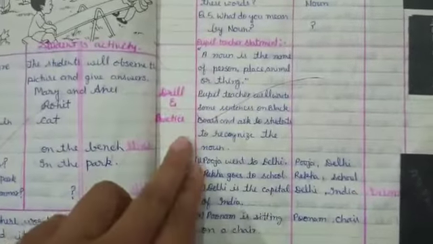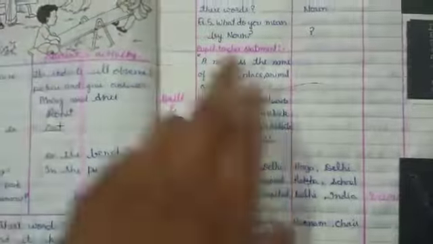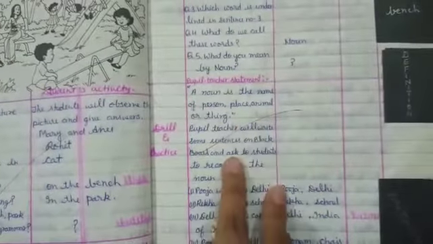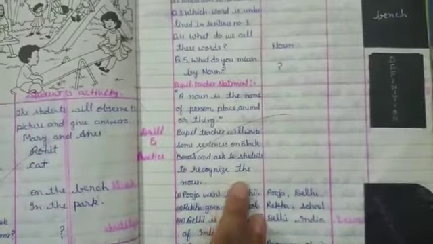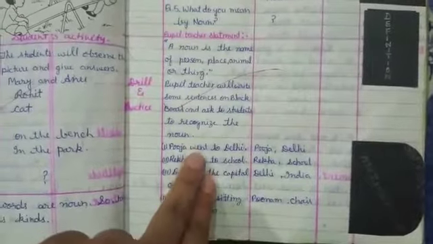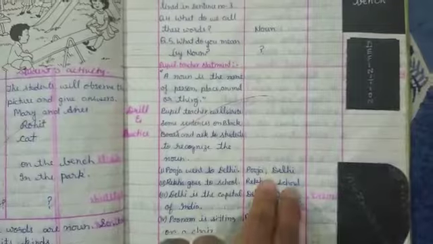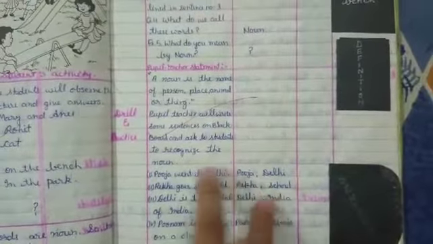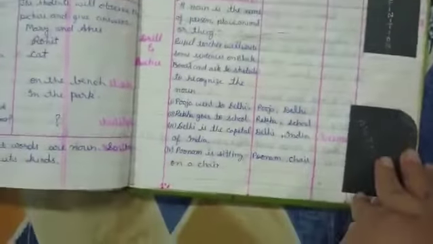After that, we have the drill and the practice. In it, the pupil teacher will write some sentences and the students will be asked to recognize the noun in those sentences. For example, the sentence is: Pooja went to Delhi. So the student will have to answer that the noun in this sentence is Pooja and Delhi. This is for this page.